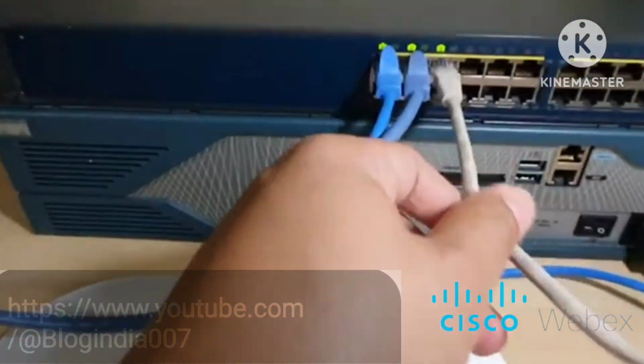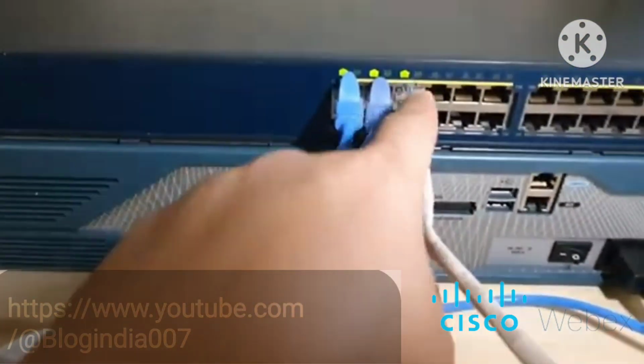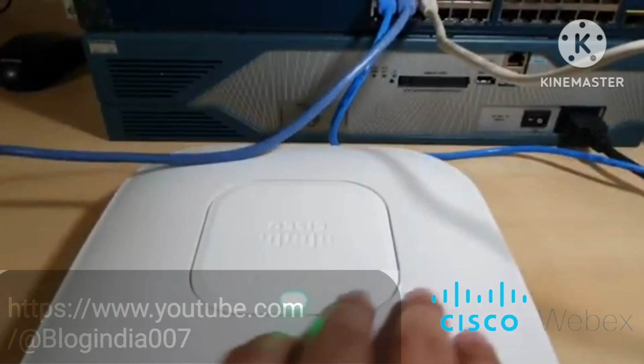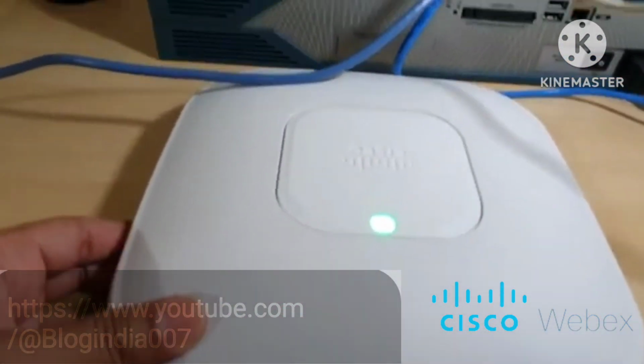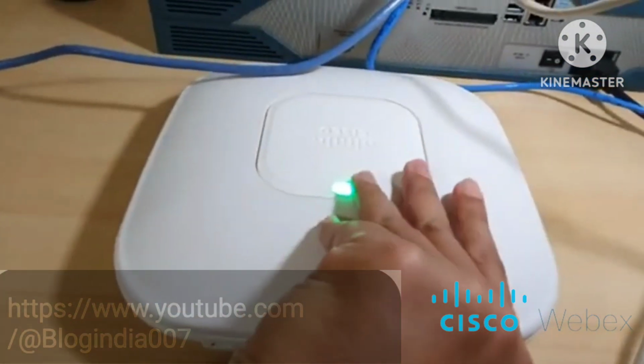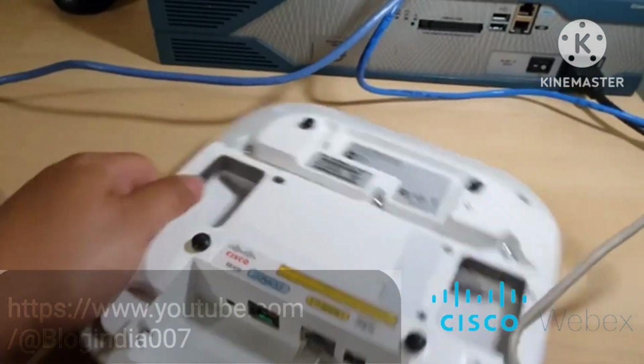And here you can see the fast Ethernet 0/5. This port goes to this, which is the front side of my Cisco access point, and you can see the back side here.